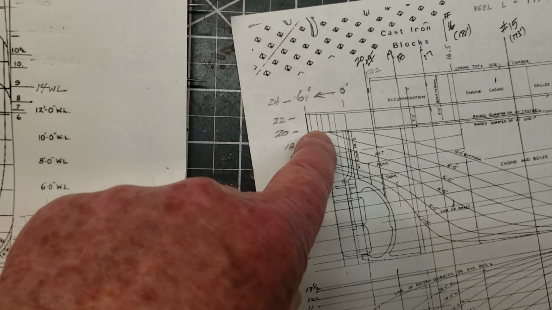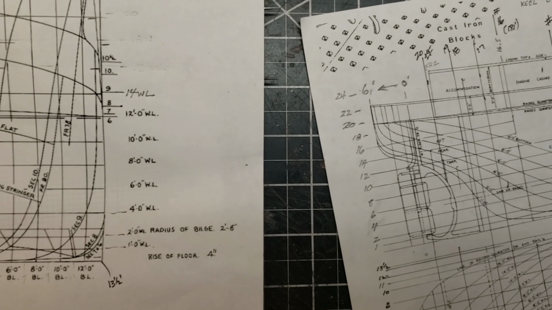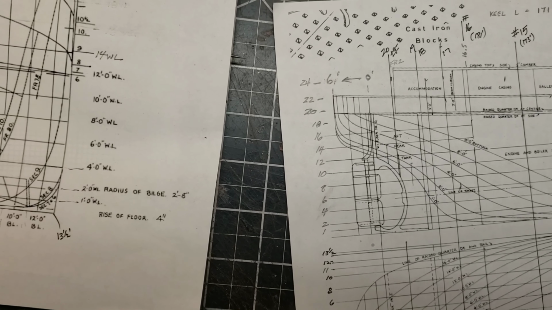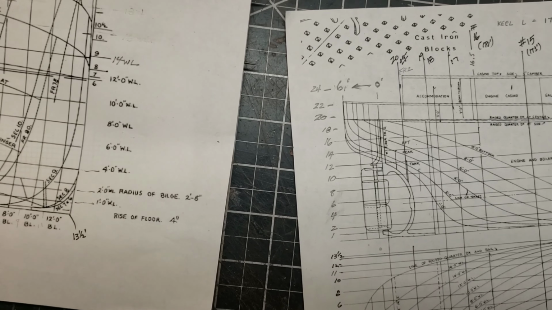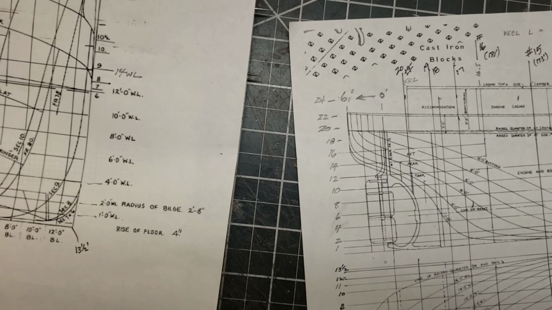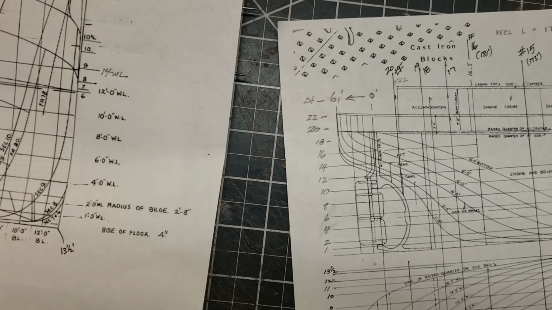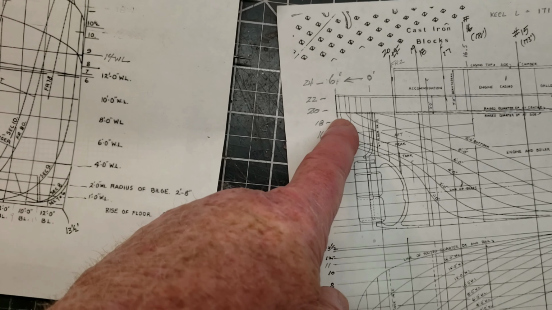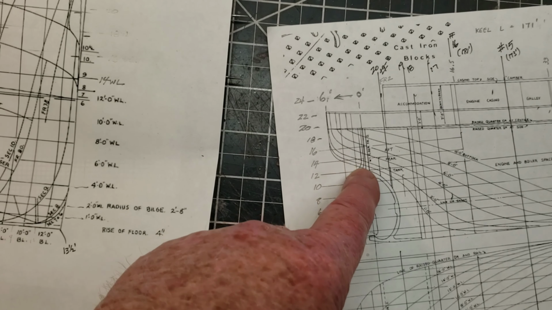And here on the very end, I'm starting to think that, well, I'll cut some frames and hold them. I'm not sure. I hold them on the keel, and I'm thinking I might fill that in with balsa wood, this area, and shape that rather than trying to plank all this.